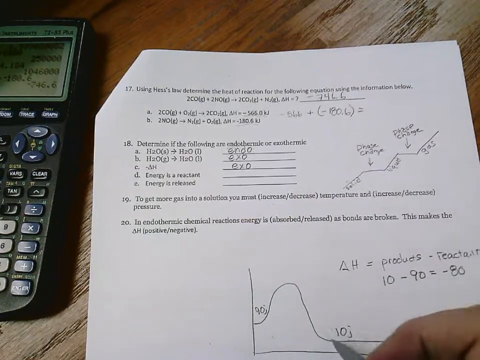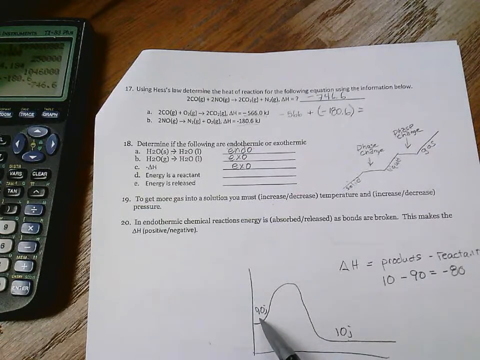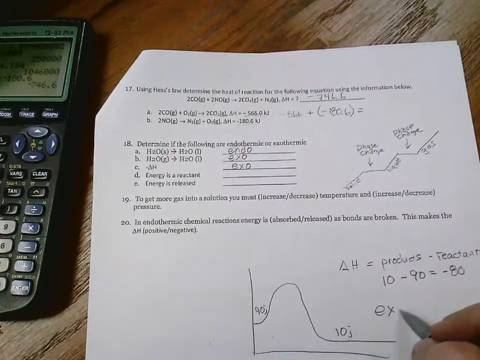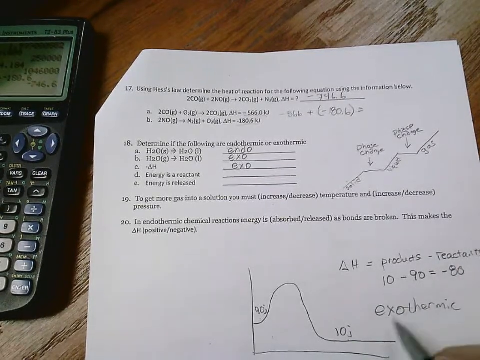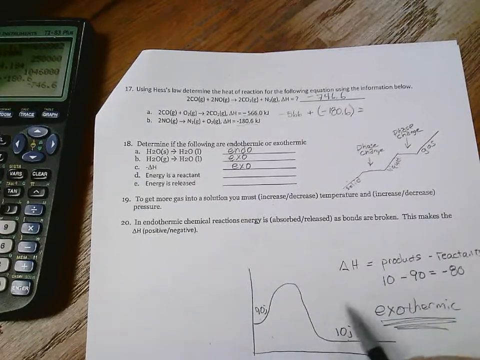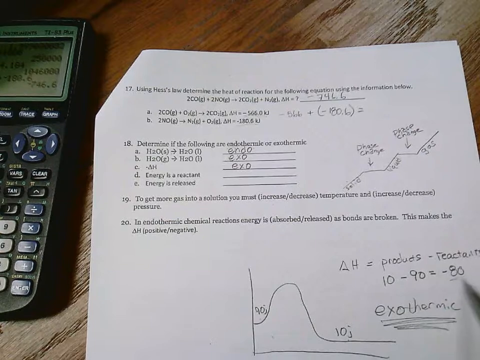It's also exothermic. We know this because we start with this much energy, 90 joules, and we go way down here to this much energy, 10 joules. Where did that energy go to? That energy left as heat. So this is exothermic. You can logic it out however you want, but negative delta H is exothermic.